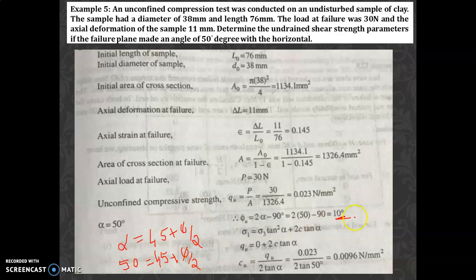Once you have the phi value, you can calculate C. We have this formula: sigma 1 is equal to sigma 3 tan square alpha plus 2c tan alpha. Here sigma 3 is equal to 0 because this is an unconfined compression test, so this entire term becomes 0.